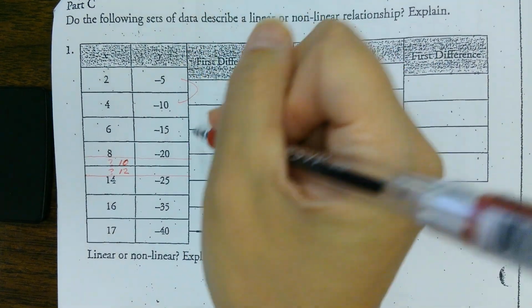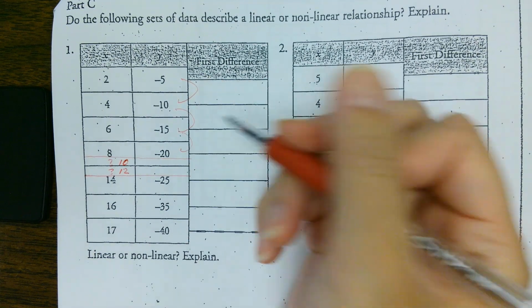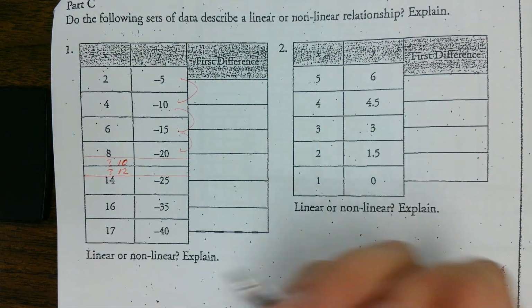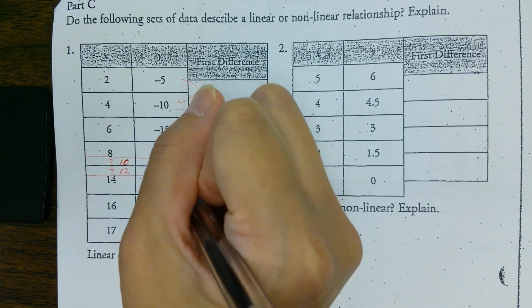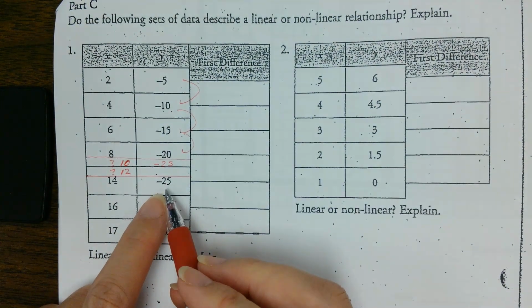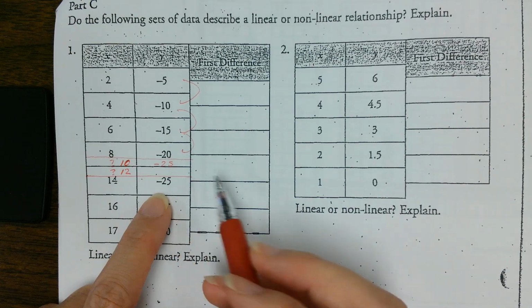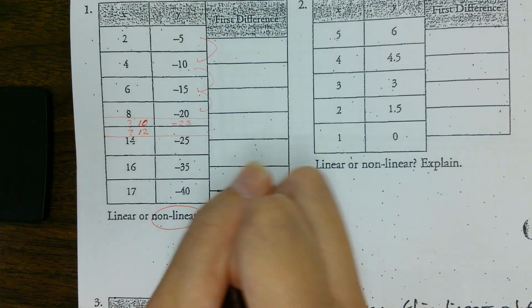You could see that there is a pattern between this and this. It was 5, 5, 5. So this right here should have been negative 25. But the fact that this for 14 is also negative 25, you know that it's going to be nonlinear.